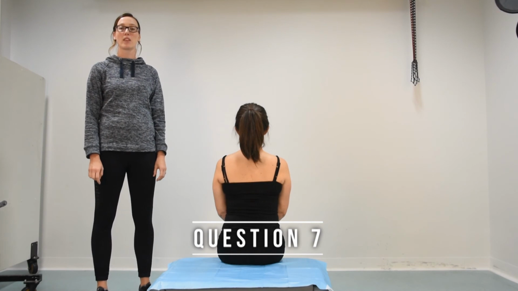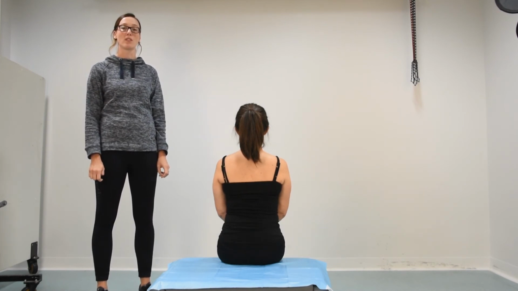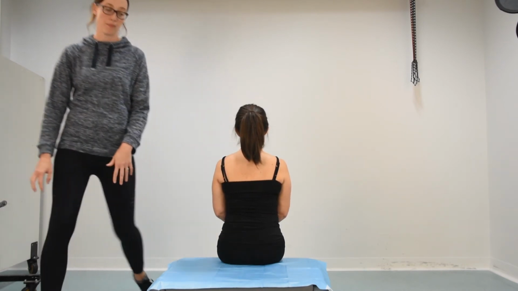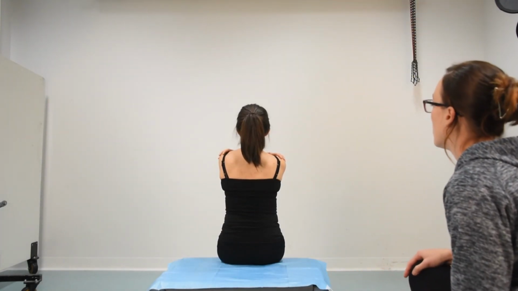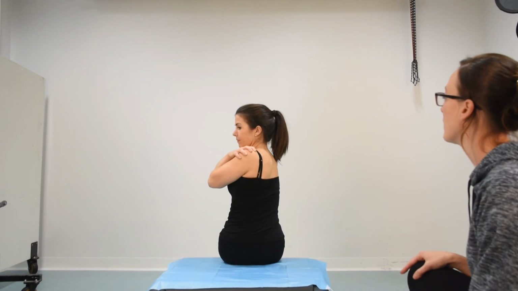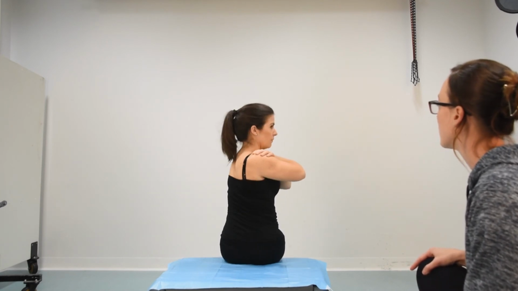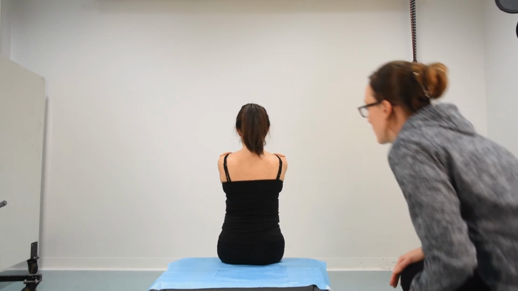So question 7 asks, with the arms across the chest, is the patient able to rotate 45 degrees to the left and the right? You'd observe the patient from behind. So just cross your hands across your chest, and then can you rotate one way and back to the middle, and rotate the other way and back to the middle, and rest.